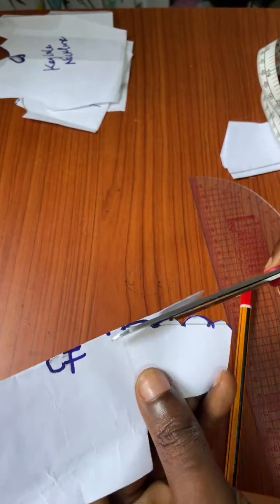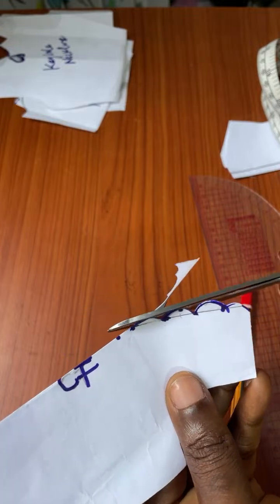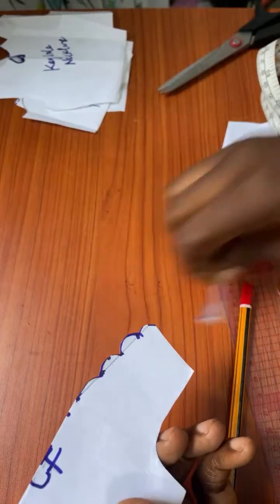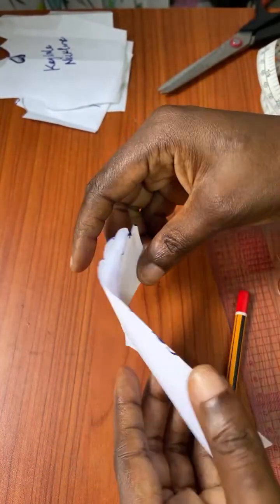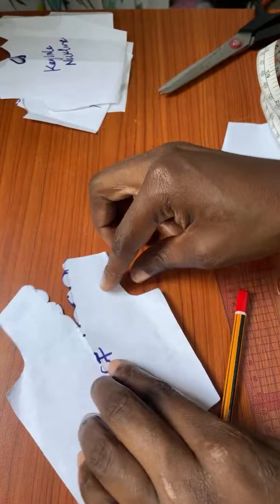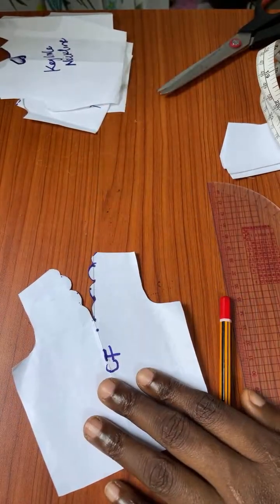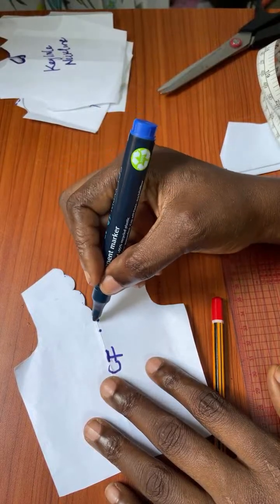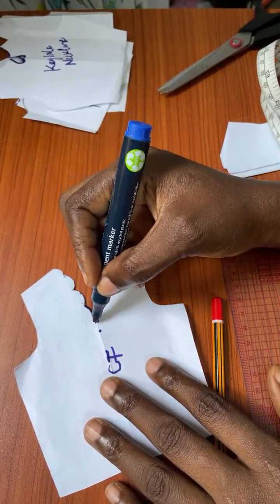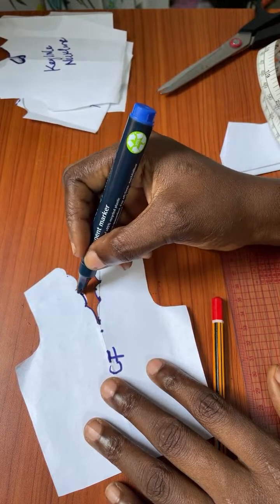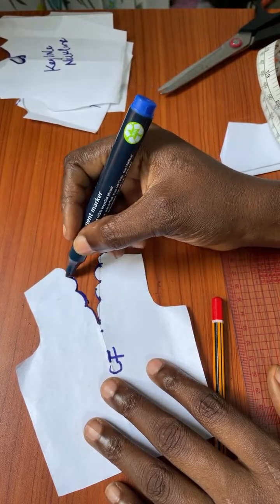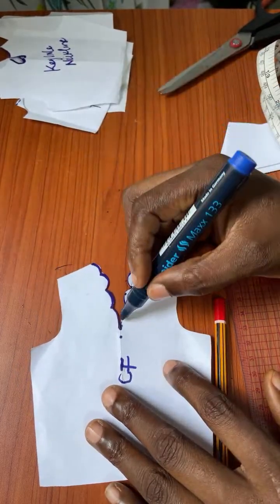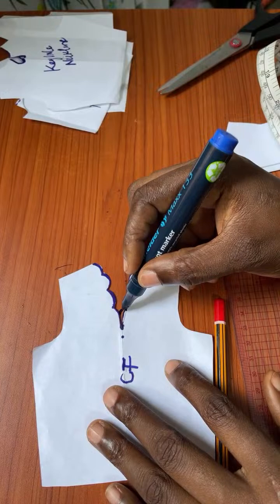Following the pattern of the scallop, just follow the shape. And by the time you open this up, you are going to have your scallop neckline. If you have a single pattern, by the time you have the pattern up on a fabric and unfold, you are going to see how you're going to have your scalloped neckline. So this is it.